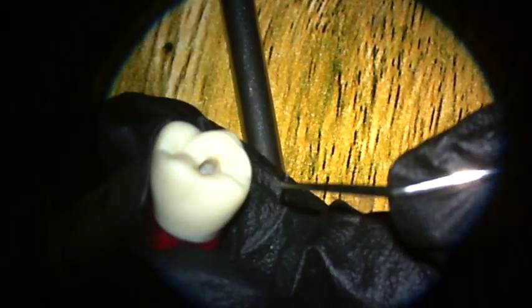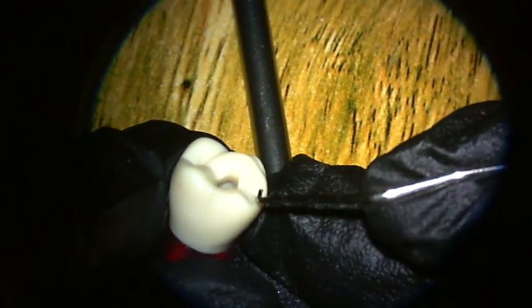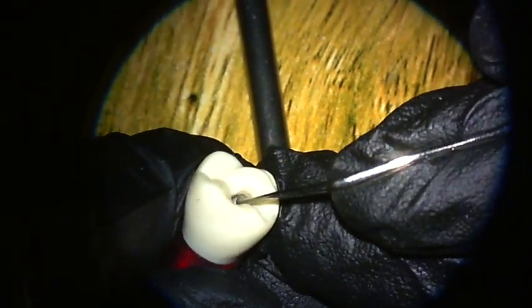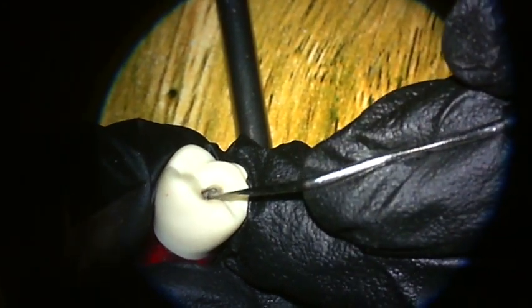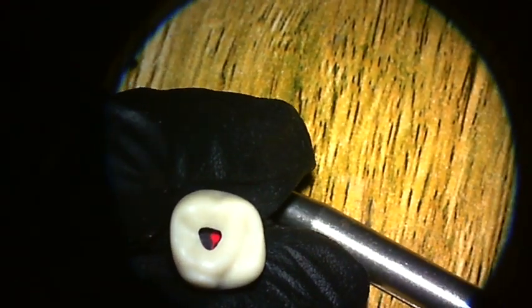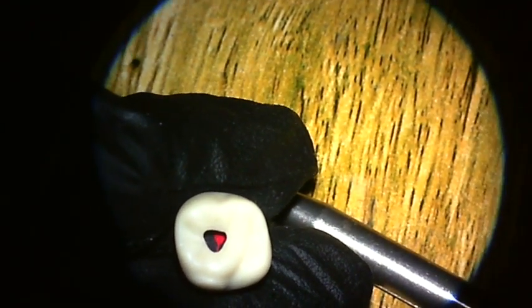Usually it's above the orifices, most likely the palatal orifice and more distally. All right. Ideally, there shouldn't be any pulp horn remaining.